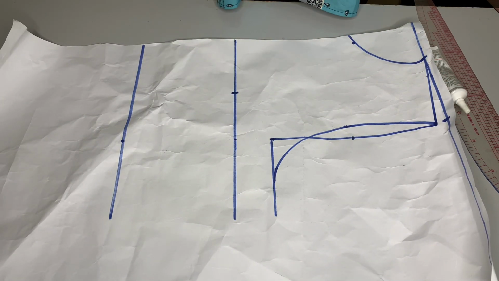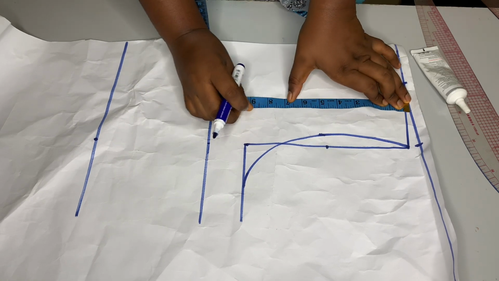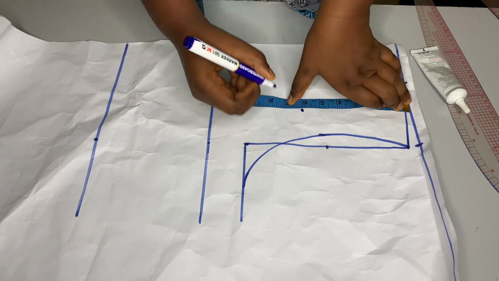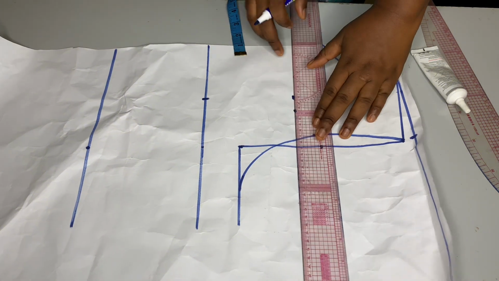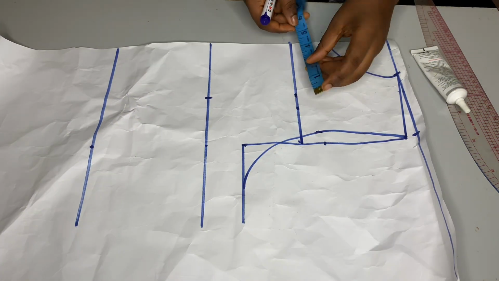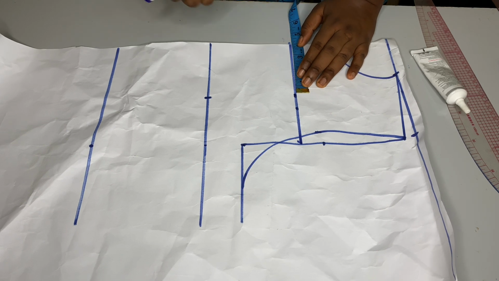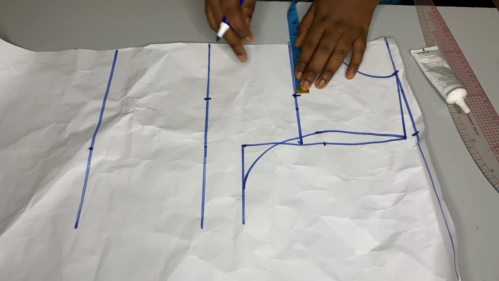It's an off-shoulder gown. So I want my neck depth to start from 6. So I'm just going to mark 6 here, and I'm going to roll out the line. At this point, I'm going to mark out my nipple to nipple. My nipple to nipple is 8, divided by 2 will give me 4. I'm just going to mark it here, and mark it here too.